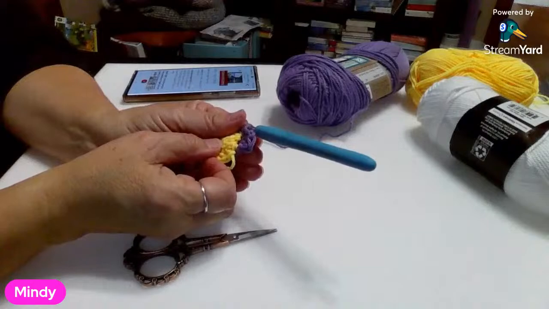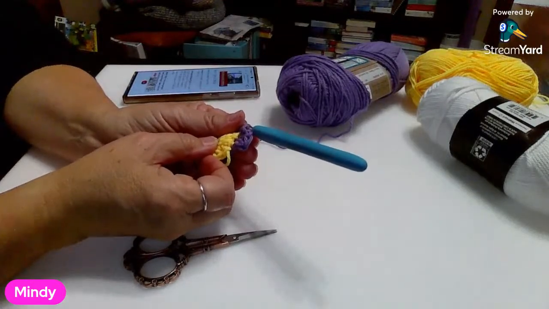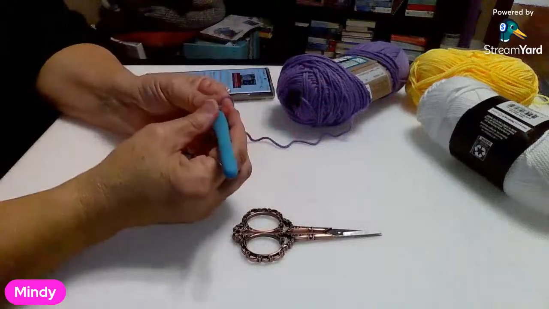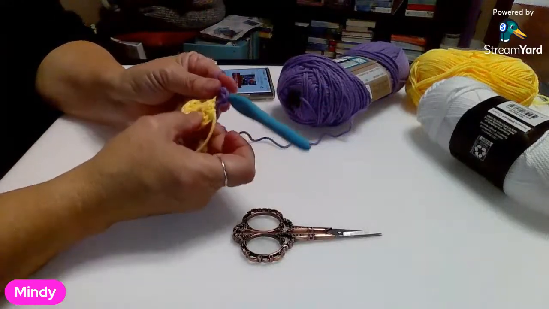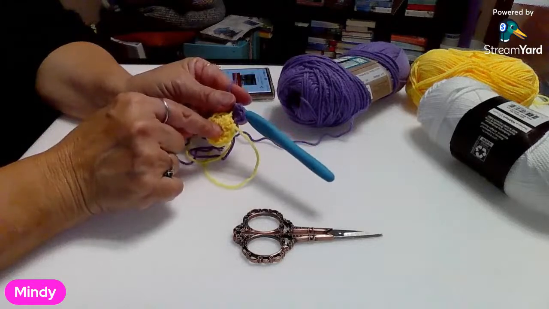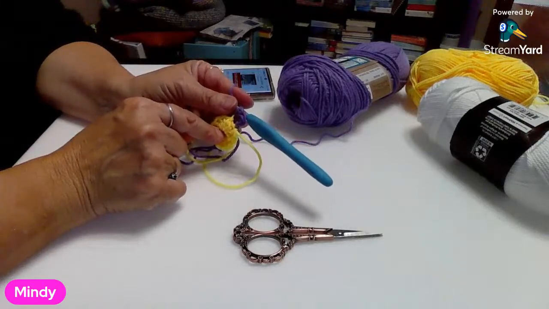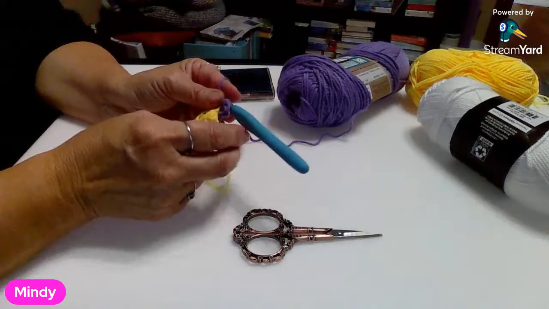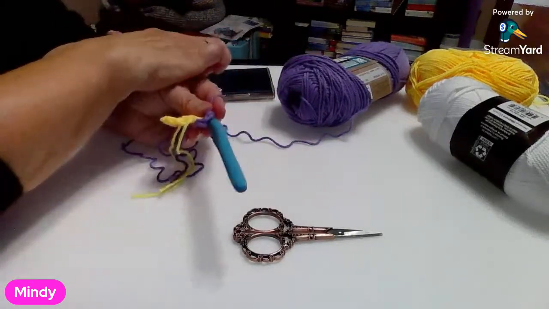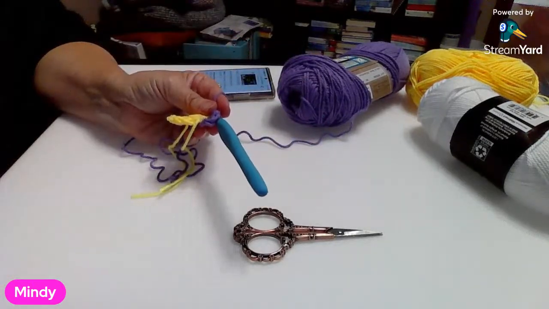A little petal. Hello, Sue and Jennifer. Jennifer, I hope you're making this bag. It's going to be so pretty. We just got started. We just did this with a magic ring, this little center, and fastened it off because it didn't tell us to change colors. But if you want it to be different colors, you've got to change color.